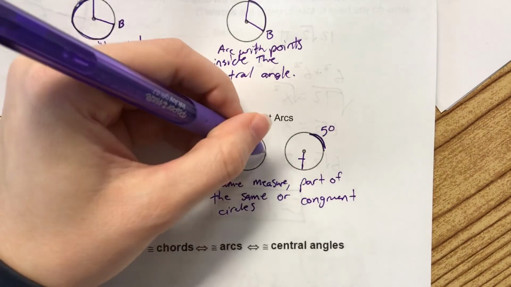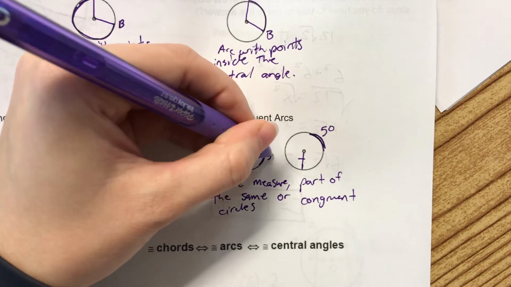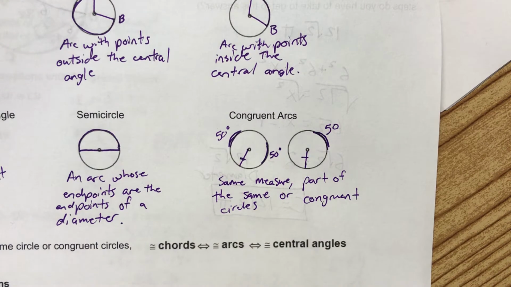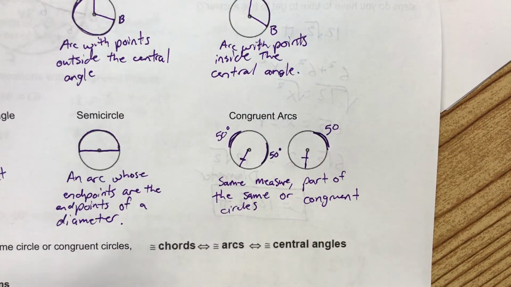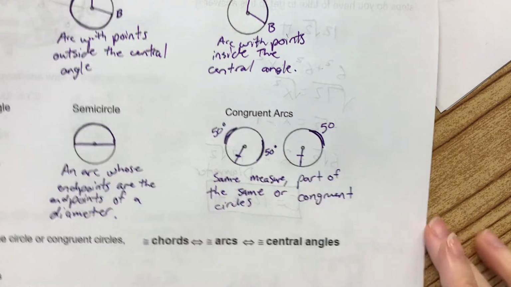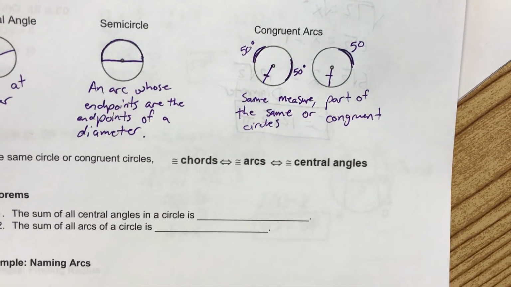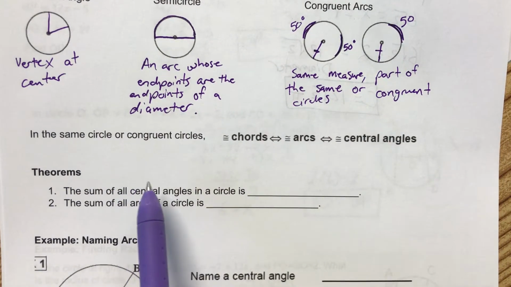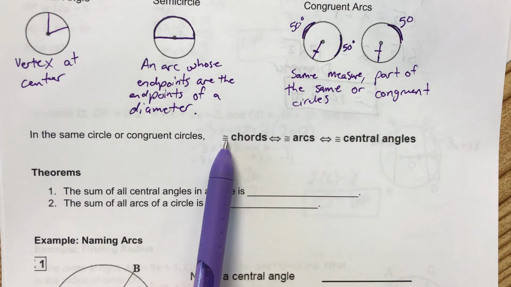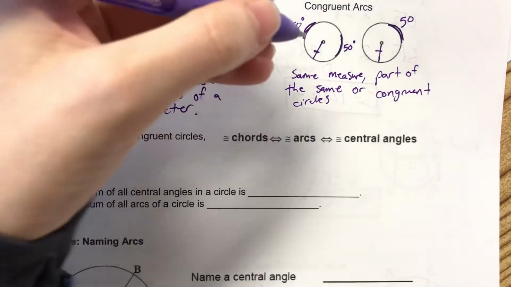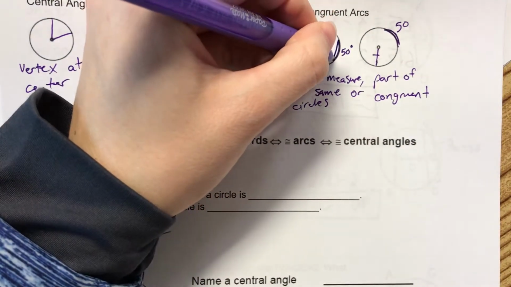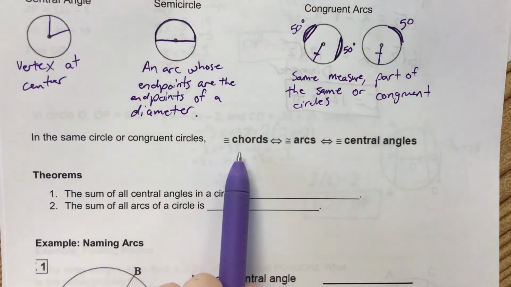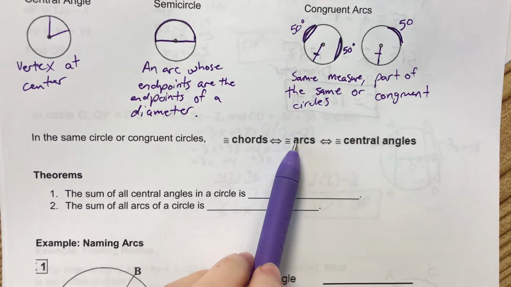So we could have two arcs on the same circle that are congruent. So if this was another 50-degree arc, 50 degrees out of the 360 degrees surrounding the edge of the circle, then we could have two congruent arcs on the same circle. That's okay. So one of the things that's going to be really helpful to know is that if you're looking at the same or congruent circles, and the chords are congruent, for example, the chords on these arcs, this 50-degree arc would be this chord right there, and the chord right there that connects the endpoints of those arcs. If the chords are congruent, that means that the arcs are congruent.